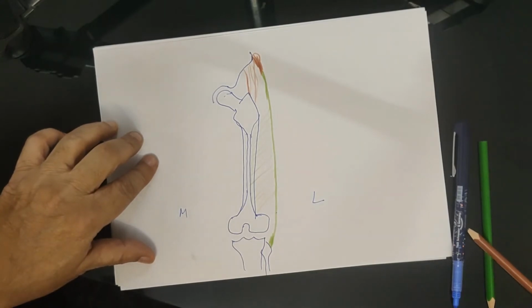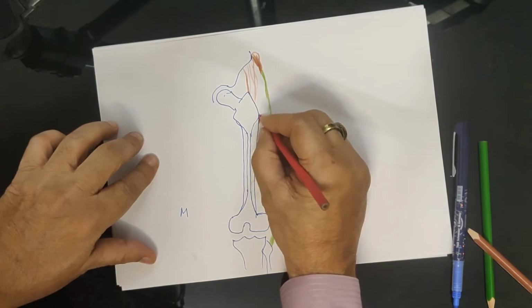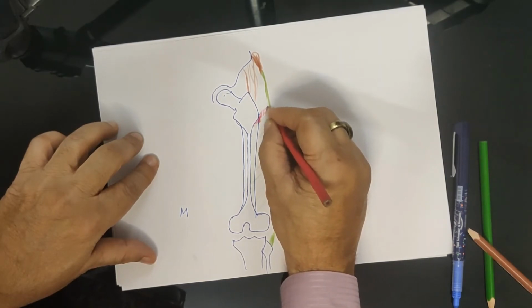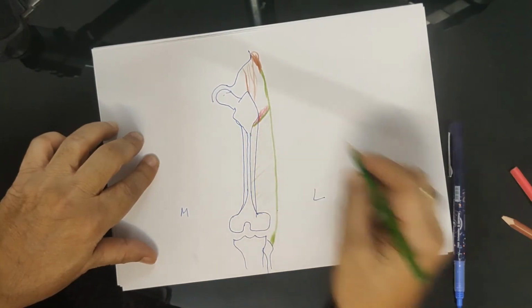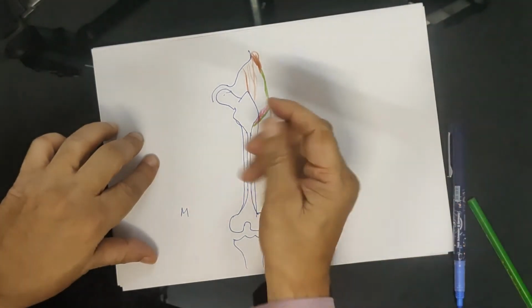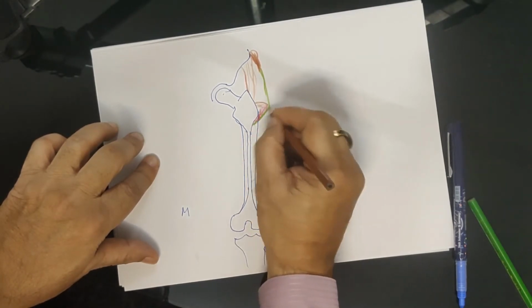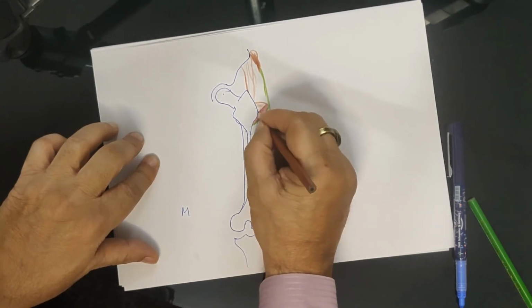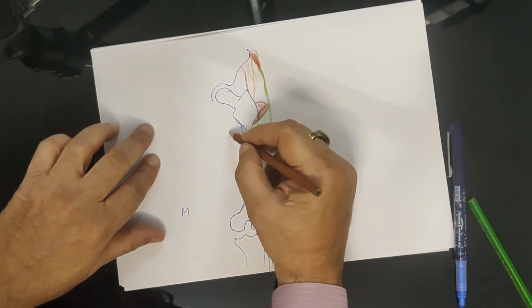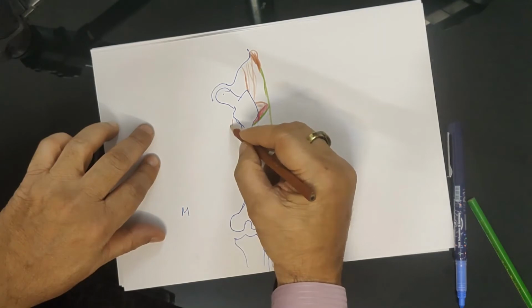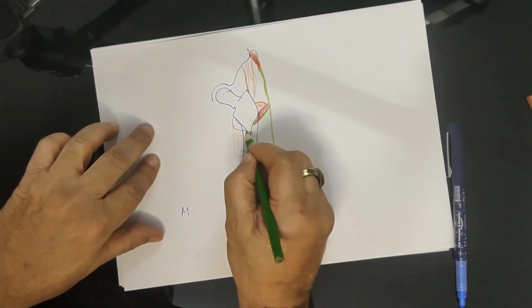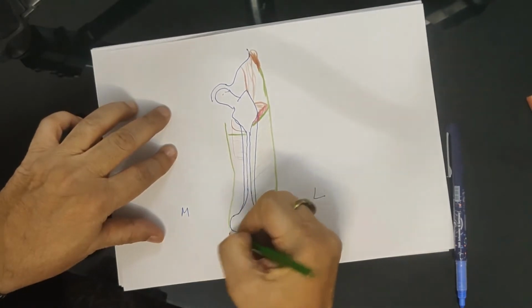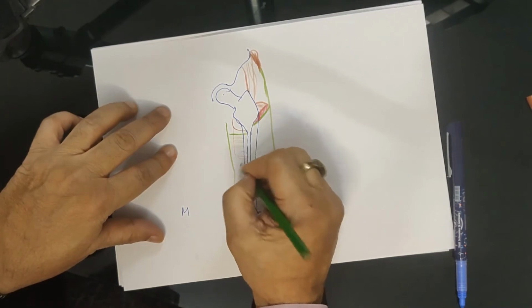Anterior to this linear lip, anterior to this intermuscular septum, is of course the insertion of the vastus lateralis. So supposing this is the intermuscular septum, here you will have the vastus, anterior to this. This will be the vastus lateralis, intermedius, and vastus medialis. And vastus medialis will come and get inserted on this side. And of course, this will be anterior to the medial intermuscular septum.